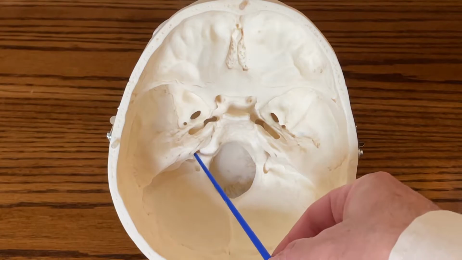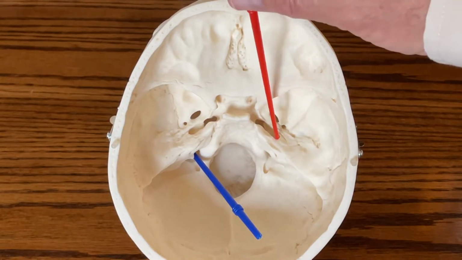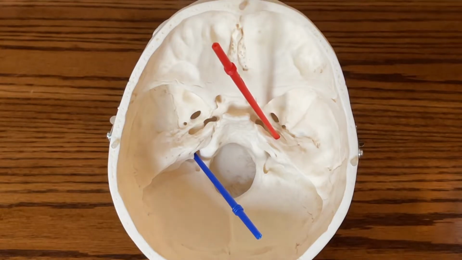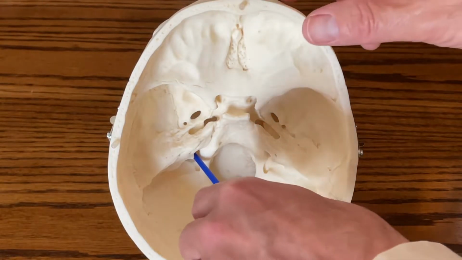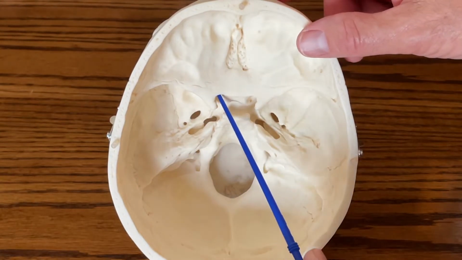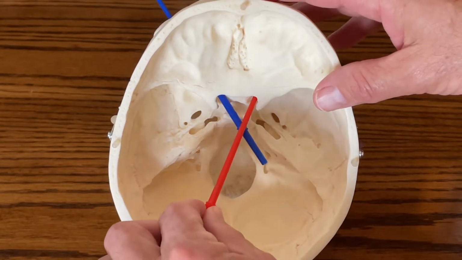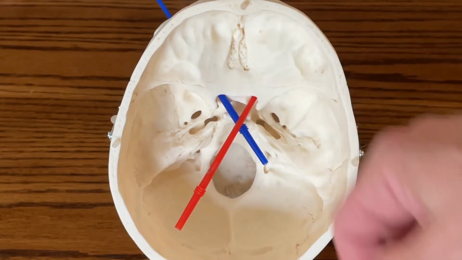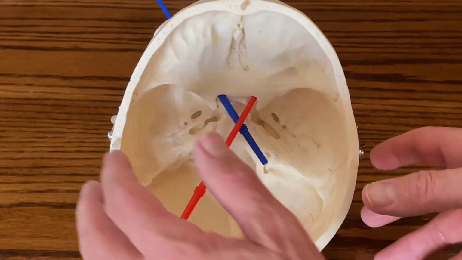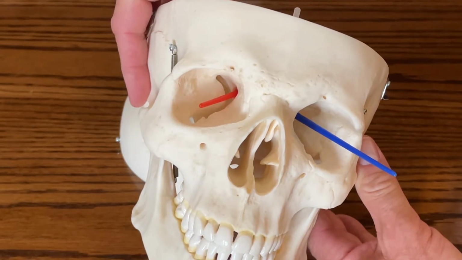Once again, you have a jugular foramen here, and on either side, the carotid canal, right there. While we're in this view, you can also see your optic canals, where the optic nerves would enter the skull from the eyes. If I just turn this around really quick, that's what you're seeing.